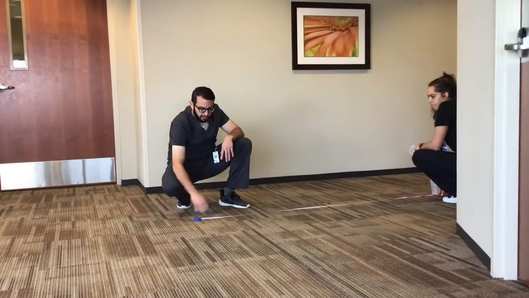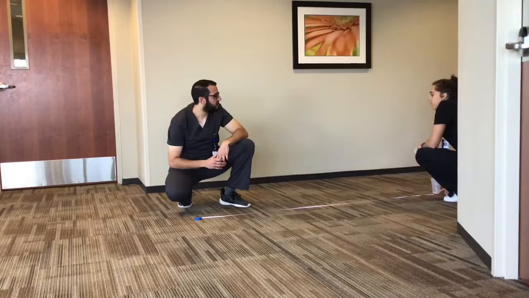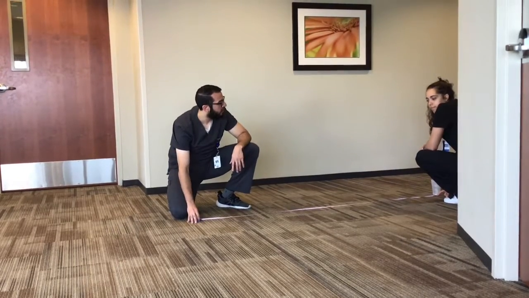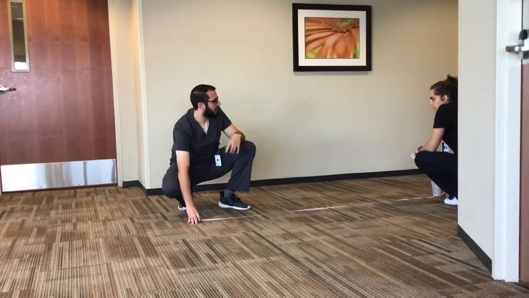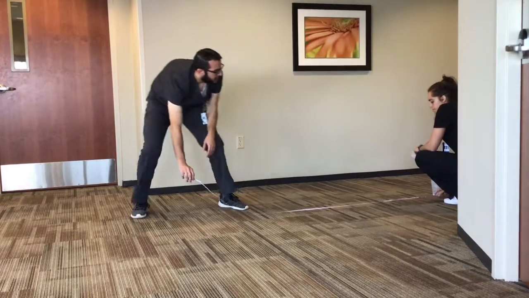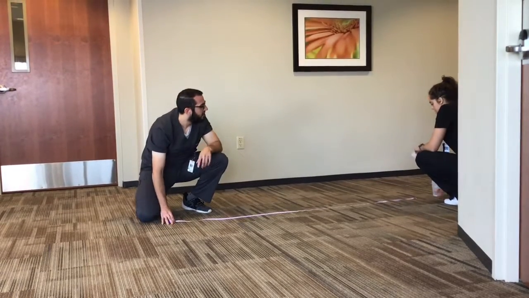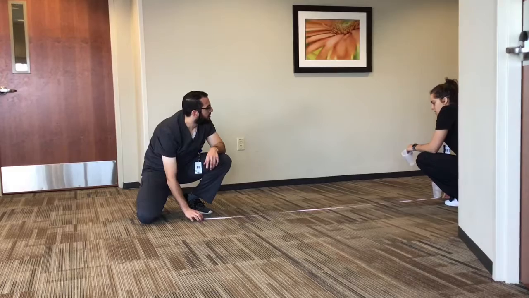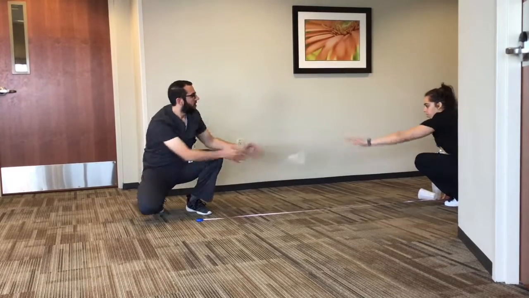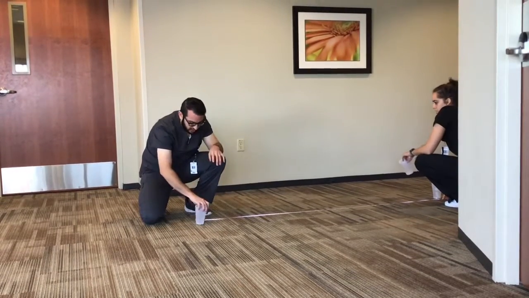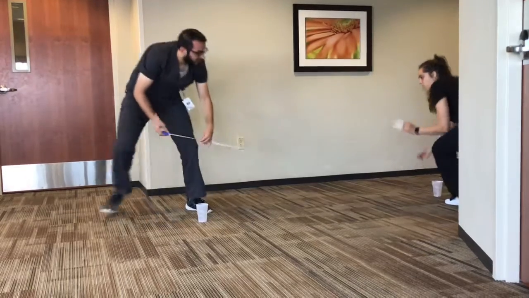Setting up the gait speed test. Right now we're just going to measure 2 meters out for our acceleration zone. Taylor, can you place a cup there? Thank you. We're going to move this down. Can you move that back? All right, there we go. This is the 2 meter acceleration zone. Now we're going to move this down one more time.